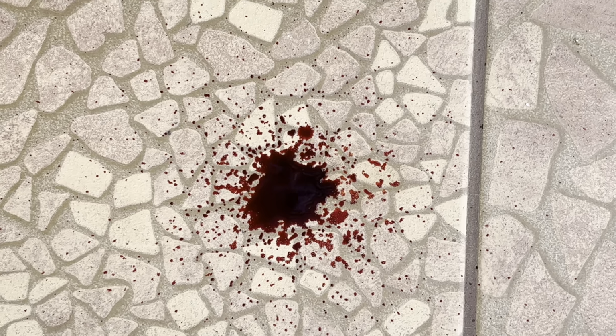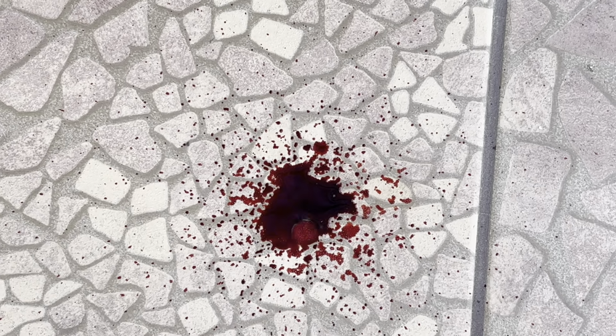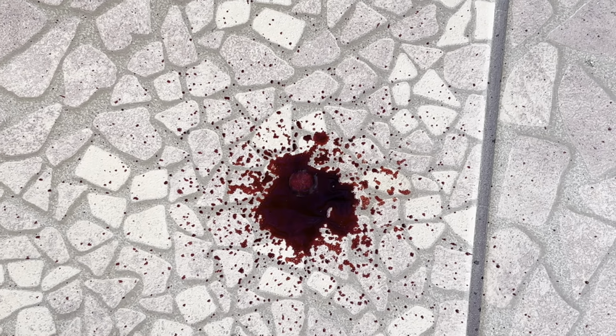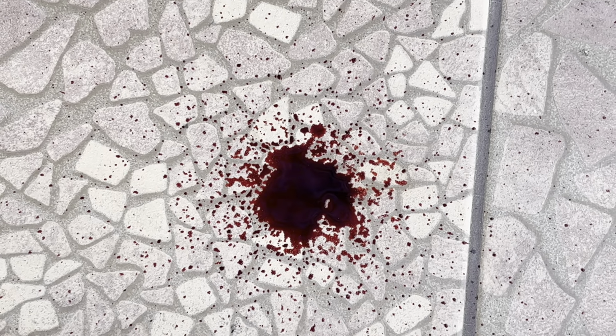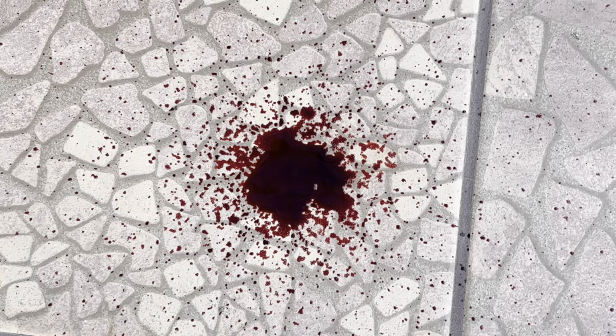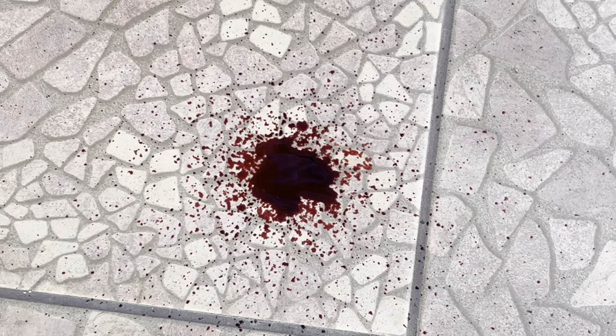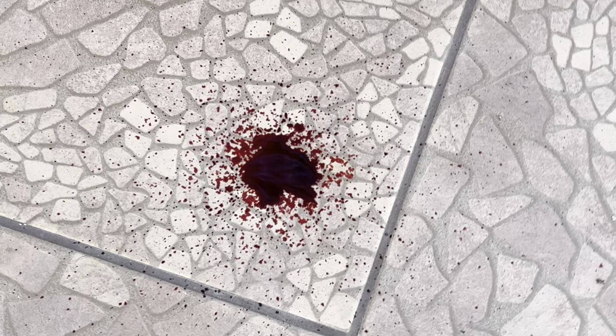So I'm going to fill up my pipette again, and I'm going to keep going because I want you to see what these blood into blood patterns actually look like as they're being created. This is going to be very unique to this type of scenario where blood is falling into other blood. This is the only mechanism that's going to create this pattern.